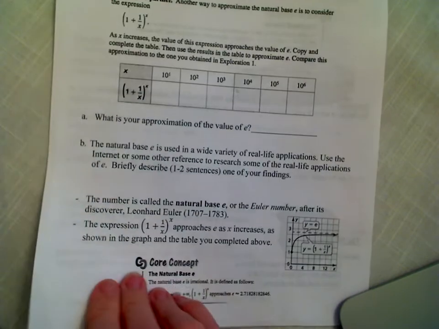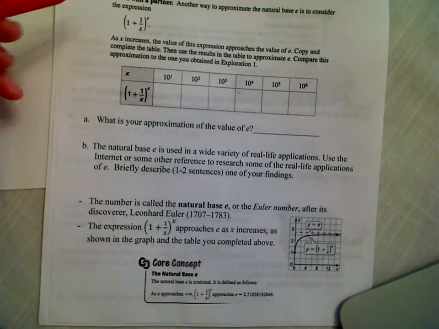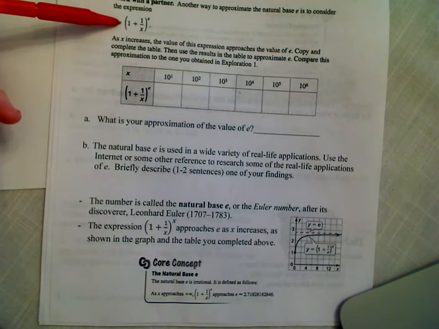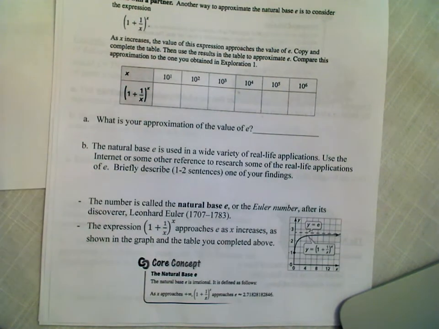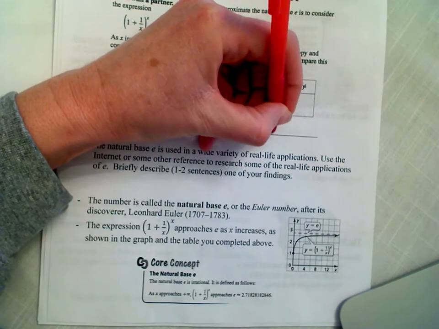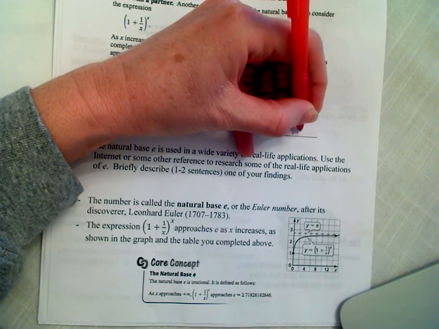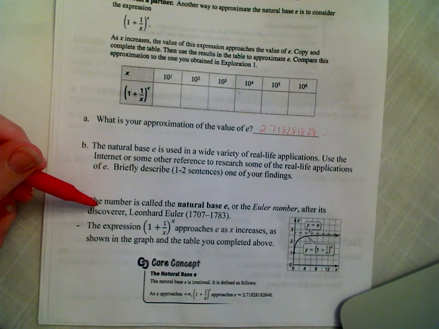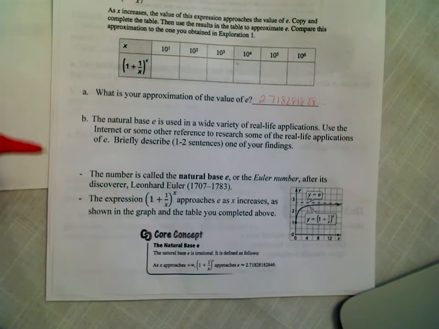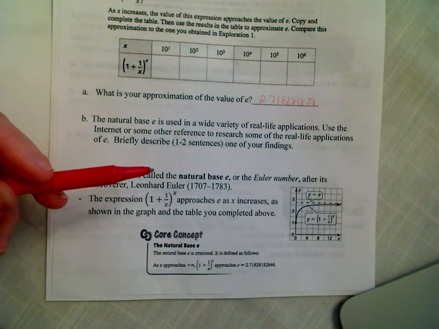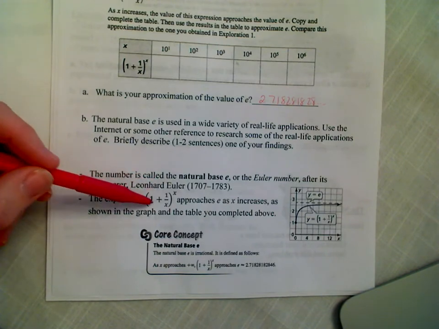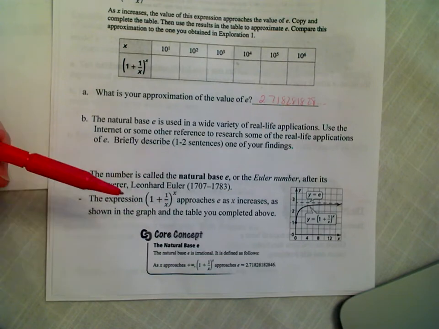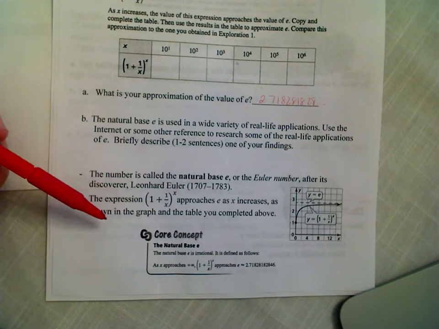We're going to skip this exploration as far as the video. However, this expression, if you plug in values, you will start to notice that you get close to the approximate value of e, which is about 2.718281828, and it continues from there. So if you look down here, it says the number is called the natural base e, or the Euler number, after its discoverer, Leonhard Euler. And the expression 1 plus 1 over x, all to the x power, approaches e as x increases.